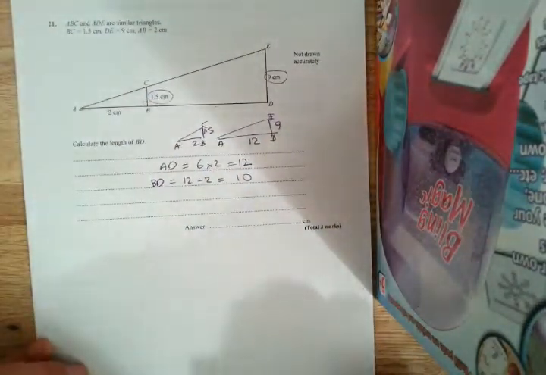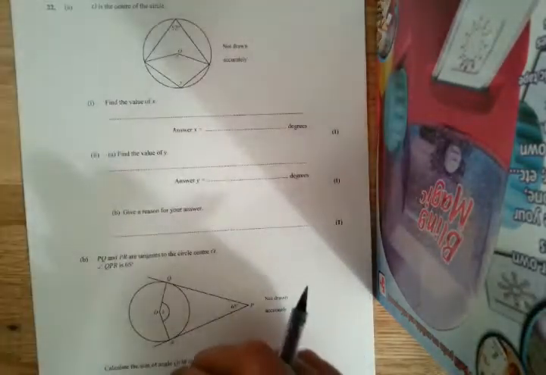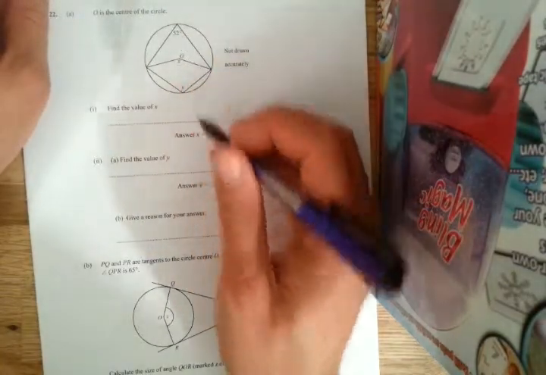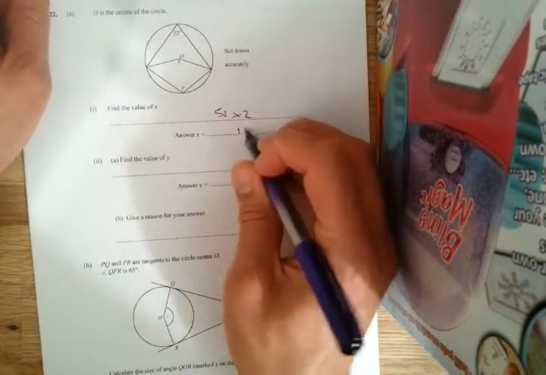Hopefully that's obvious now, but yeah, tough question. Moving on, nearly there at the end now. X: angle at the centre is double angle at the circumference. I think most people knew that was 52 times 2.